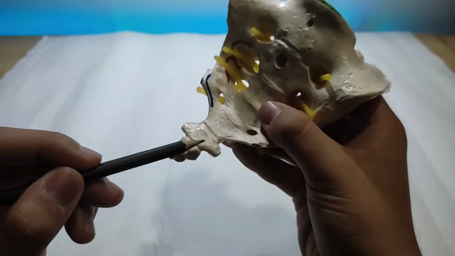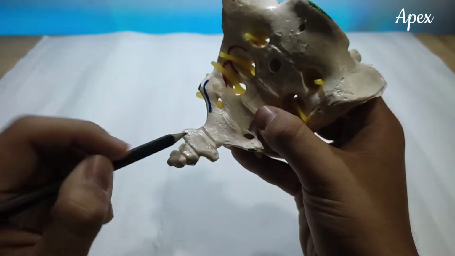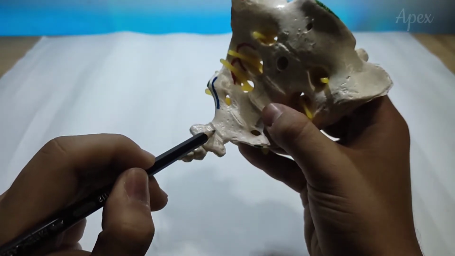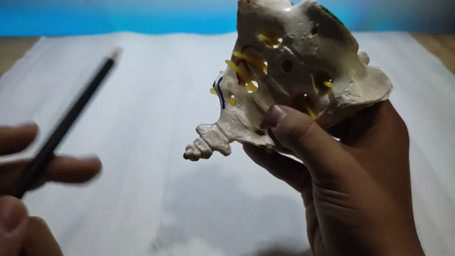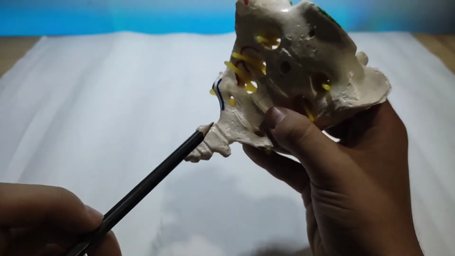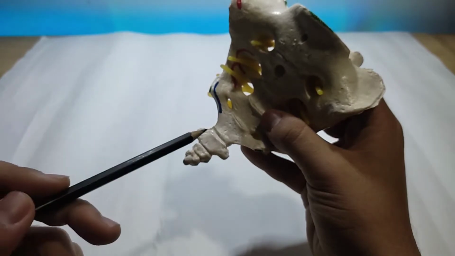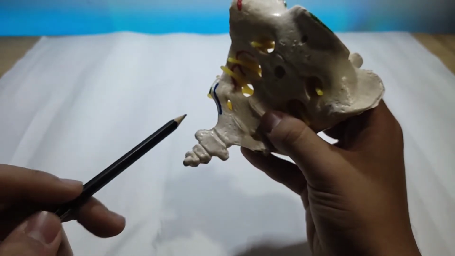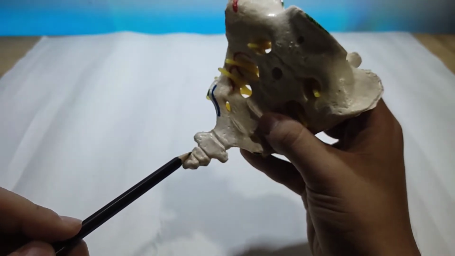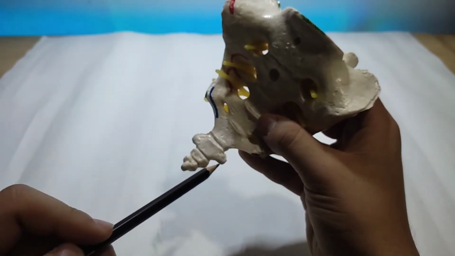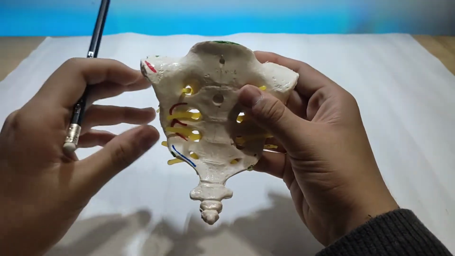If you look at the apex right here, this is the apex of the sacrum, and the apex of the sacrum is formed by the inferior surface of the S5 vertebra. The inferior surface of the S5 vertebra articulates with the superior surface of C1, or the first coccyx, to form the sacrococcygeal joint right here. This is the sacrococcygeal joint, and you can see the coccyx bones right here. So that's pretty much it for the apex and the base. Let's talk about the surfaces.